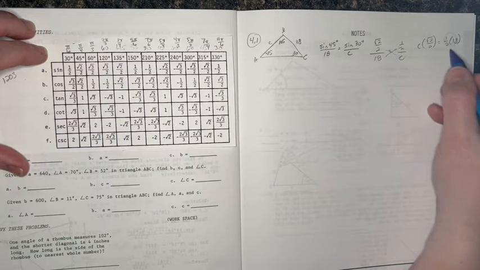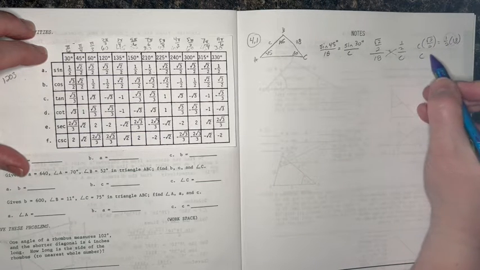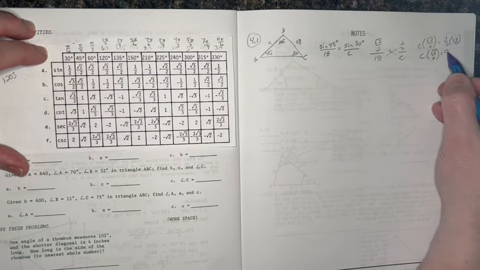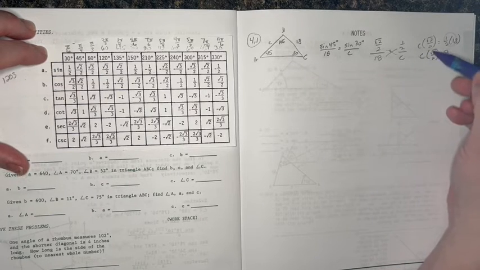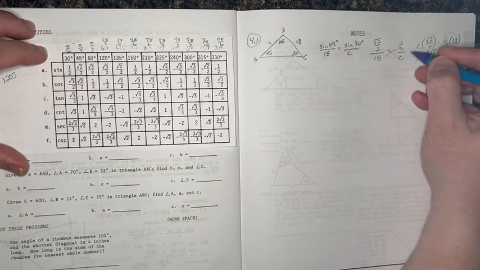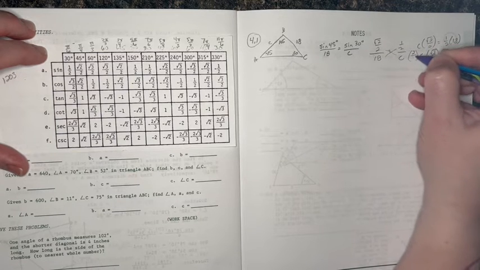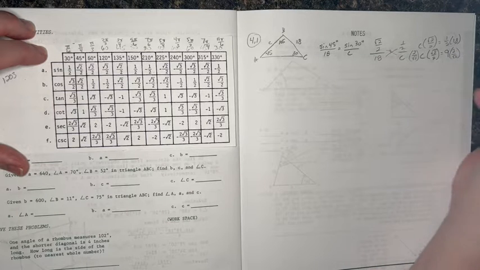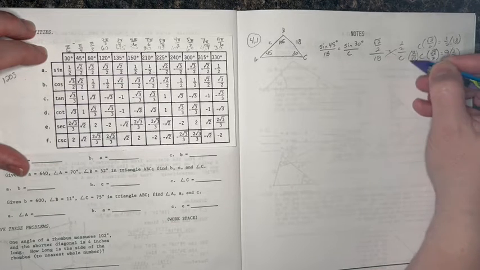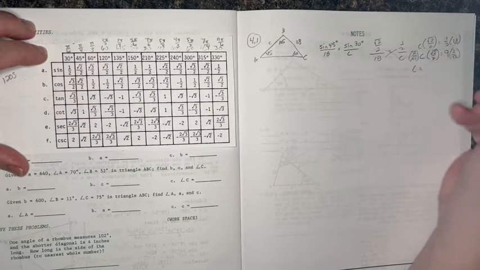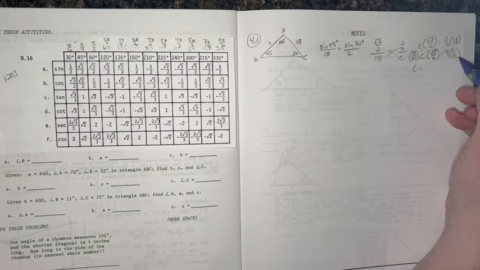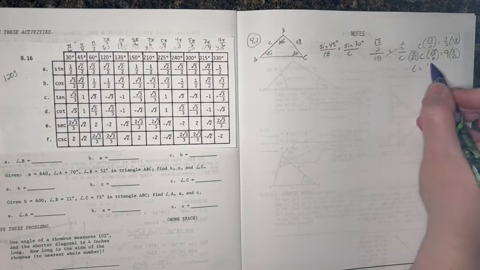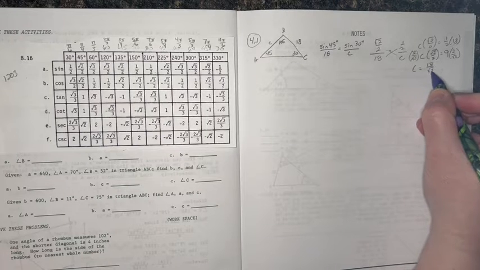I'm not going to worry about this right now. So c times the square root of 2 over 2 is equal to 9, right? To get rid of this fraction, we're going to multiply both sides by the reciprocal, or 2 over the square root of 2. This cancels all of this, right? And so now I'm left with c is equal to 9 times 2 over the square root of 2, or 18 over the square root of 2.